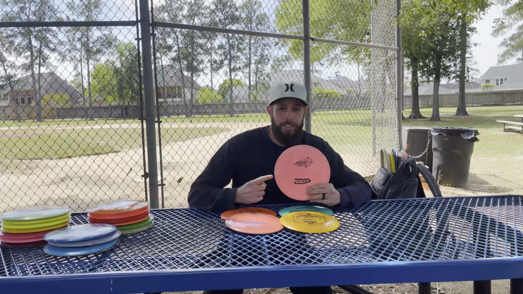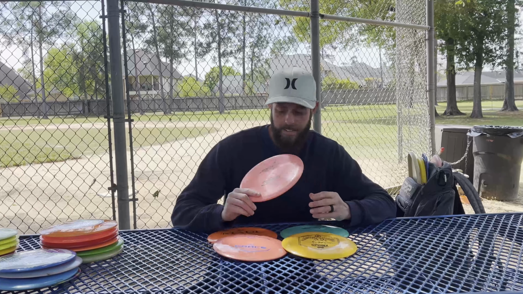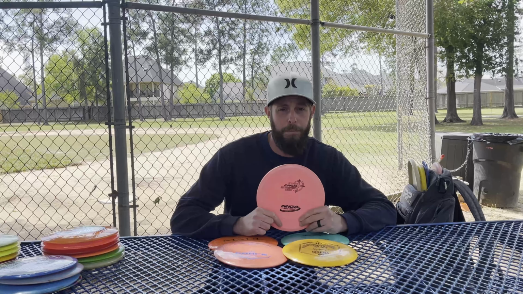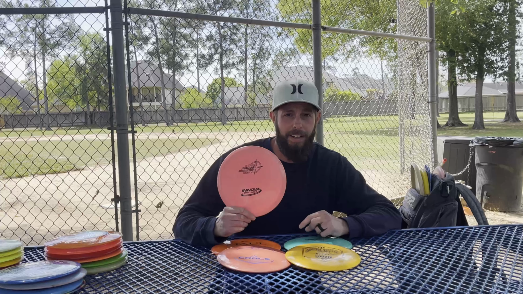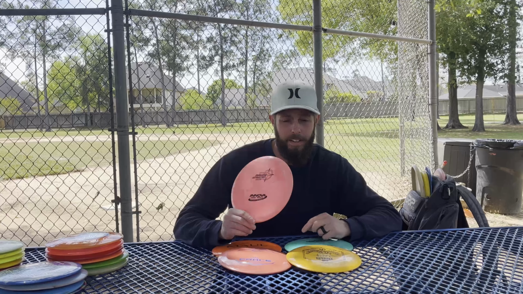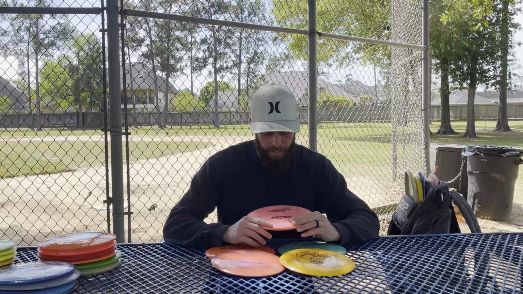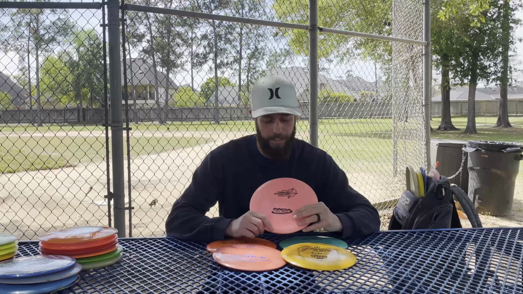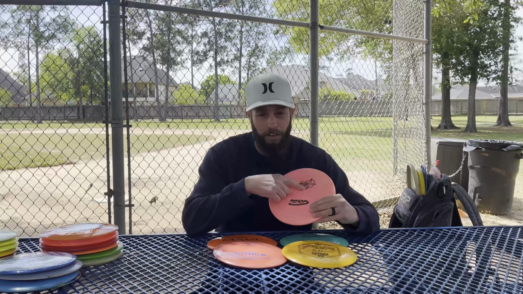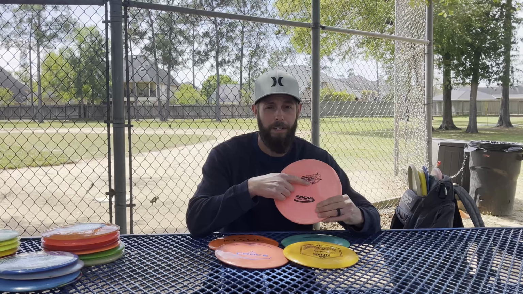This first number is speed and represents the amount of arm speed that you need to put on a disc in order for it to fly in its intended flight pattern. They range anywhere from 1 all the way to 15 speed. And the higher the speed of the disc, the more power you're going to have to put on it in order for it to reach these other flight numbers that we'll talk about later.